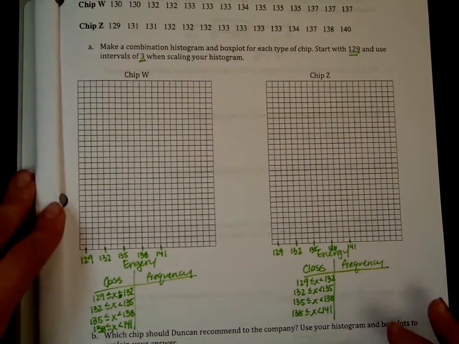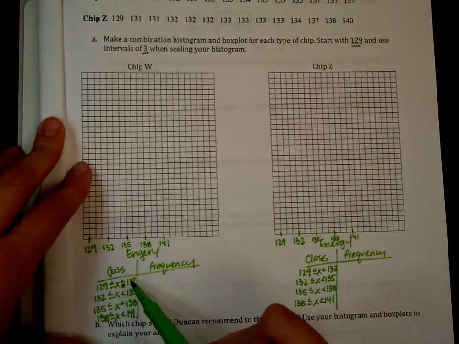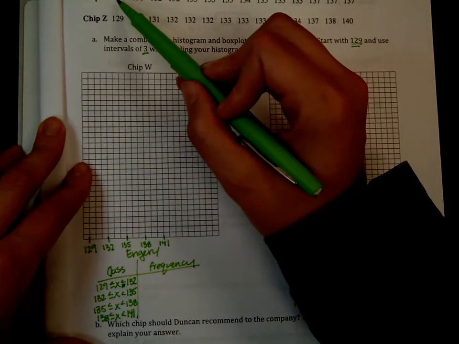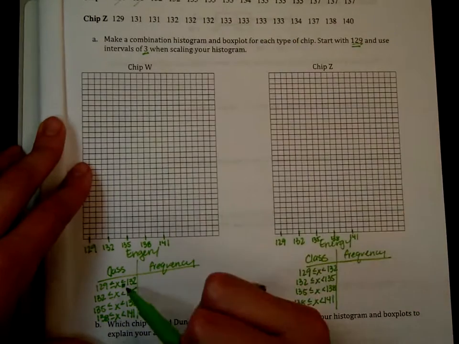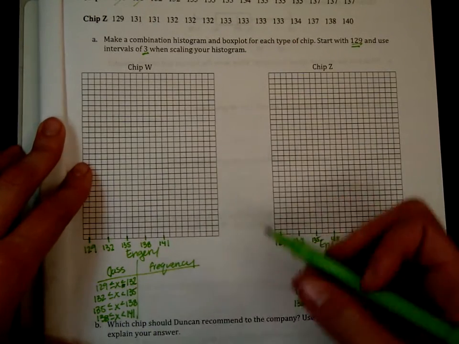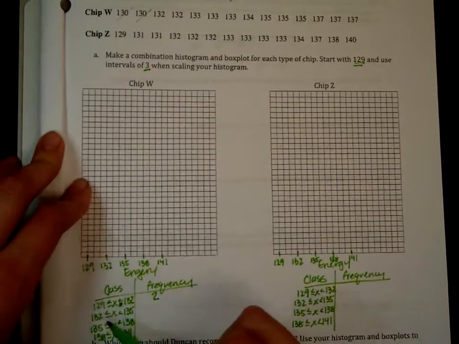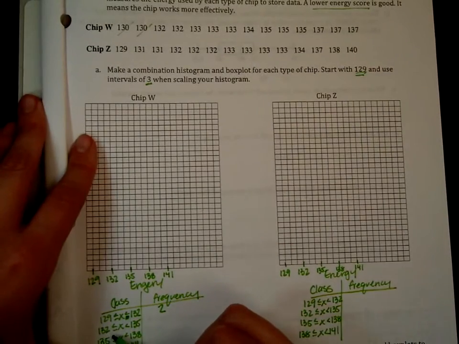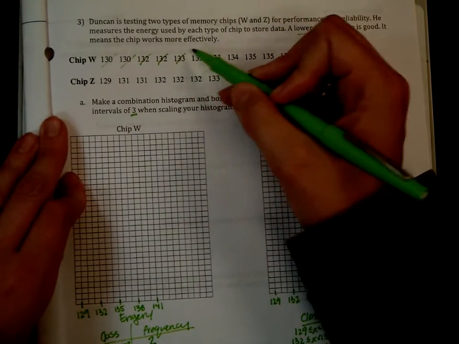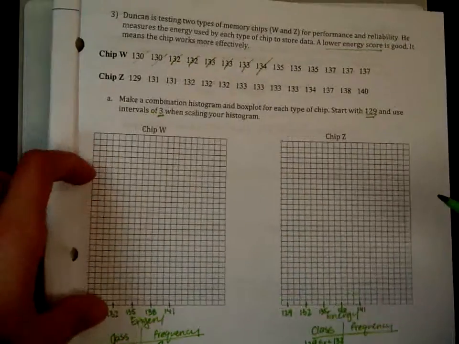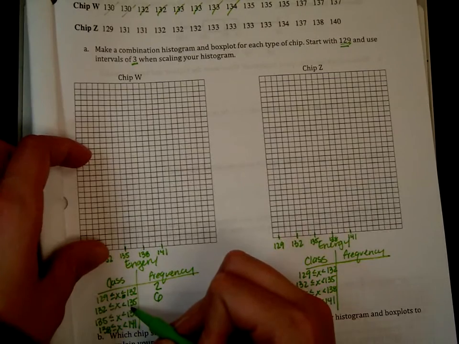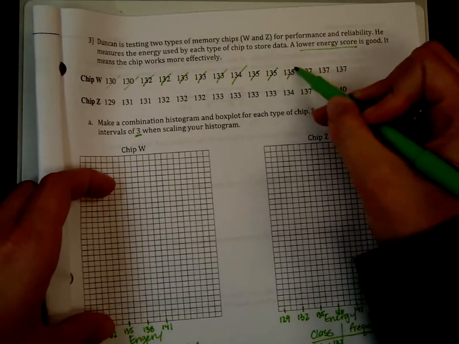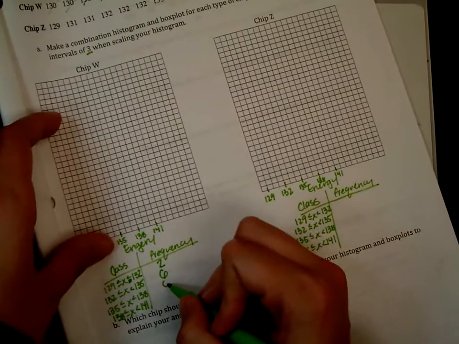So now to create my actual frequency table, for chip W in the first class, in between 129 and 132, I'm going to have 1, 2. Let's see, 132 is not inclusive, so just 2. From 132 to 135, because I have the equal sign on 132, I'm going to count 1, 2, 3, 4, 5, 6. But there's no equal sign on 135, so I don't count 135. So then from 135, 1, 2, 3, 4, 5, 6. And then 0 there.